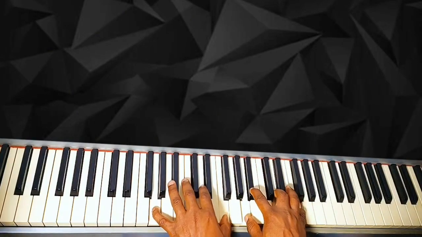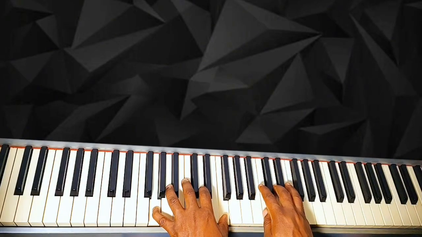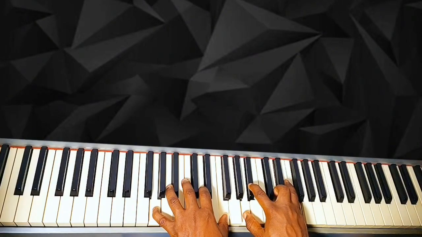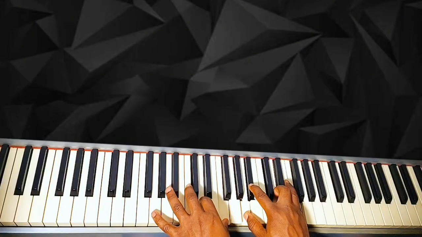So this is what I played here. It's a G minor chord. Let me just spell it out. From the top to the bottom, you have the F, the D, the B flat, and the A, while for the left hand we have the F, the D, and the G.